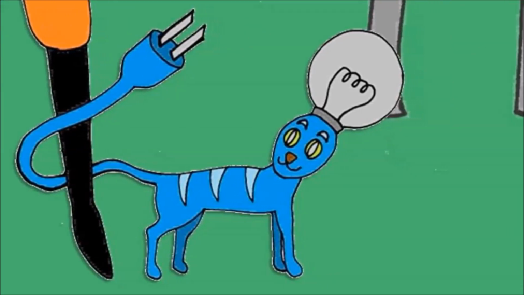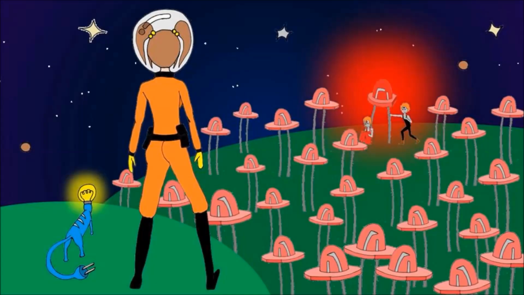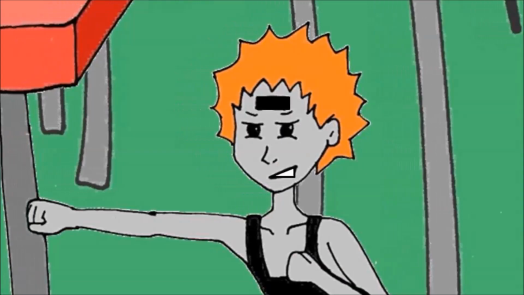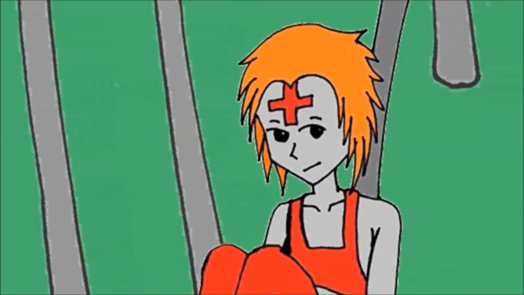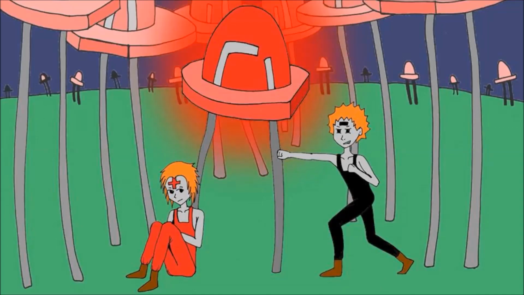It didn't take long until we found them. We could finally see what we were looking for all this time. Negative and positive, the Battery Brothers. They were lighting one of the LED trees with their electric power.